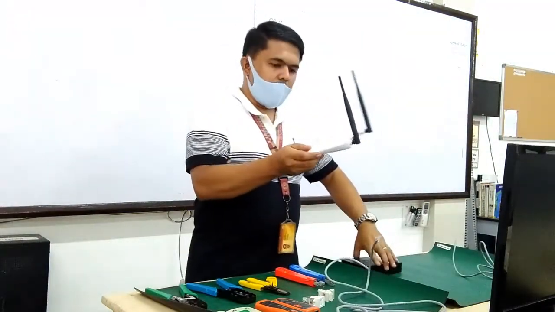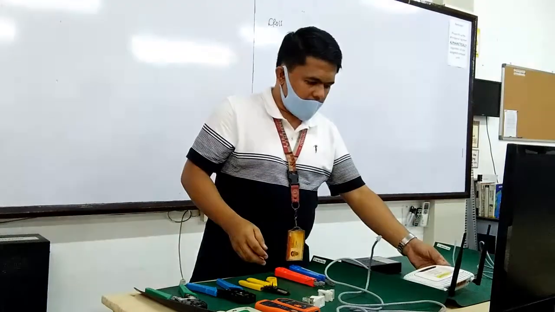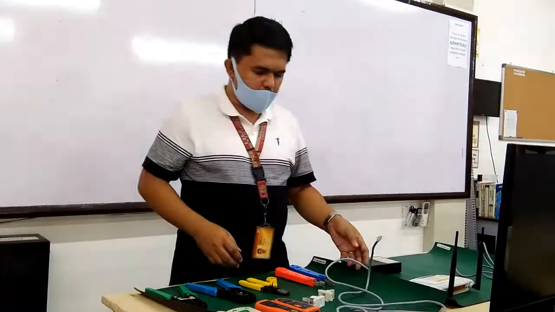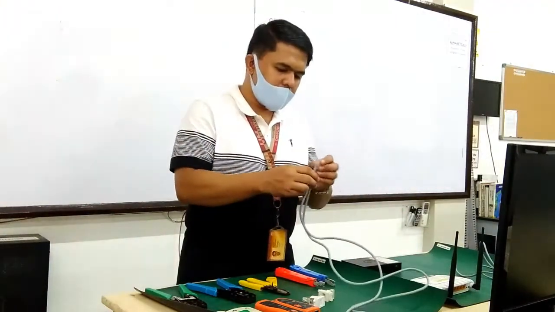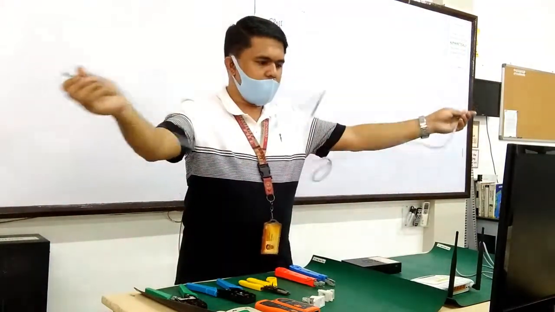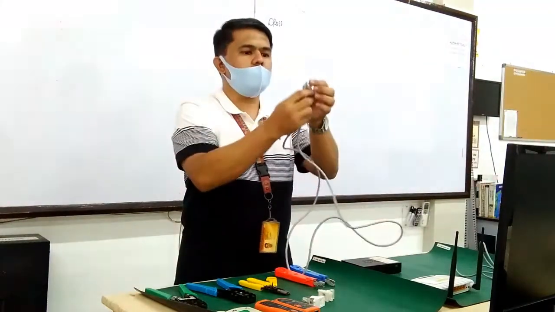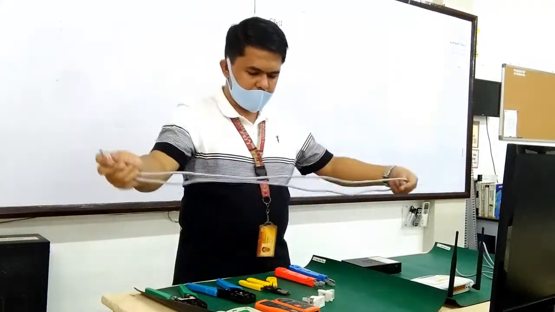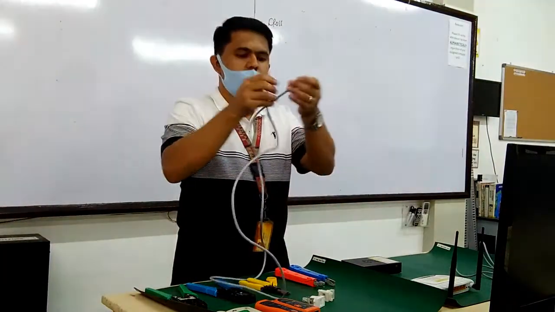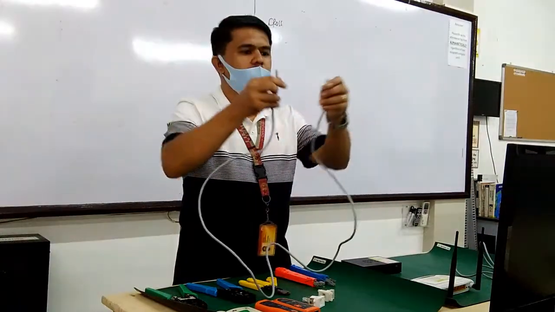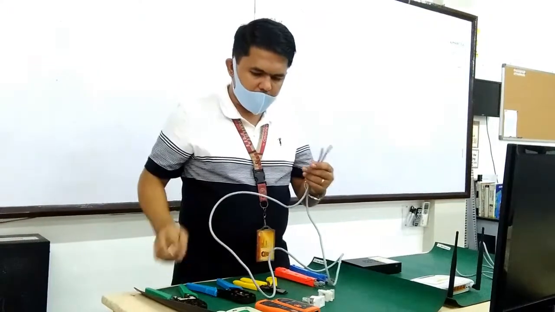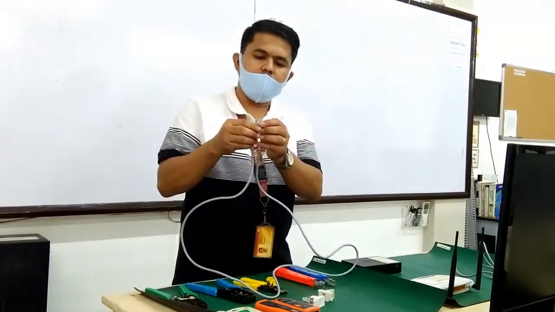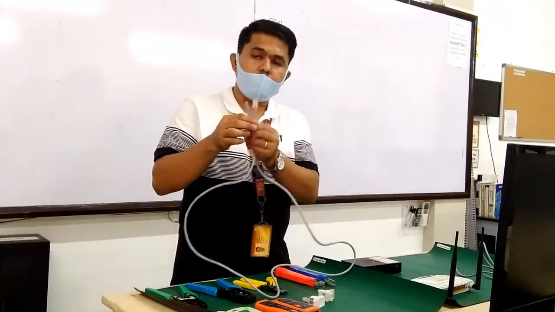After this, what we're going to do is the cabling. But first we're going to use this cable, the straight through, and then check the connections.